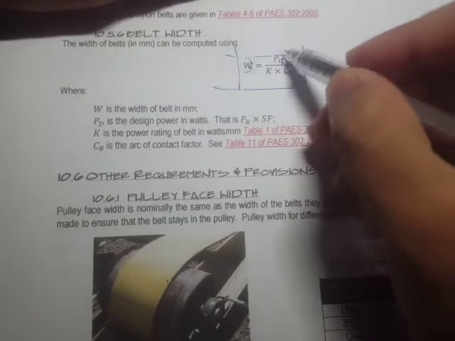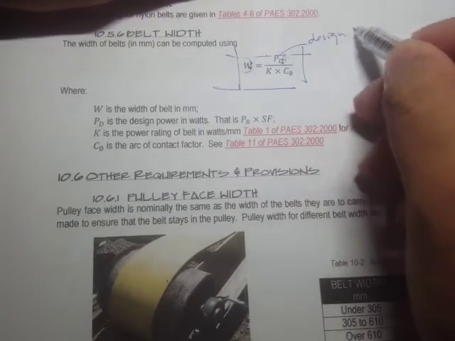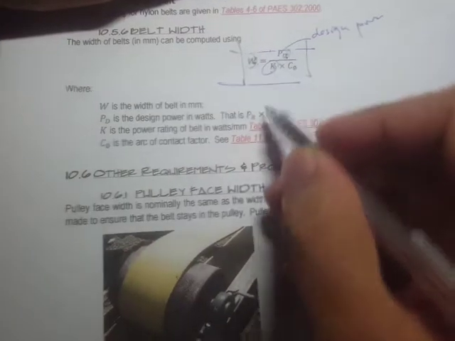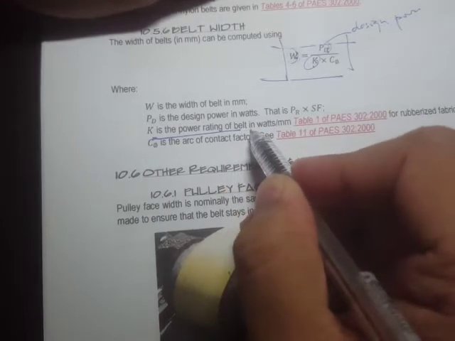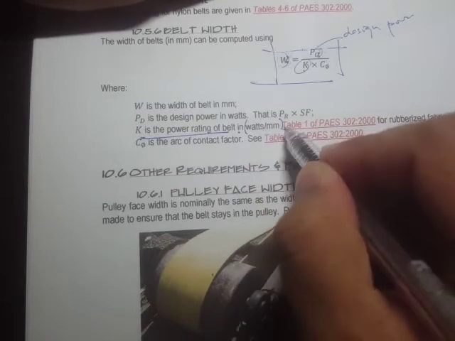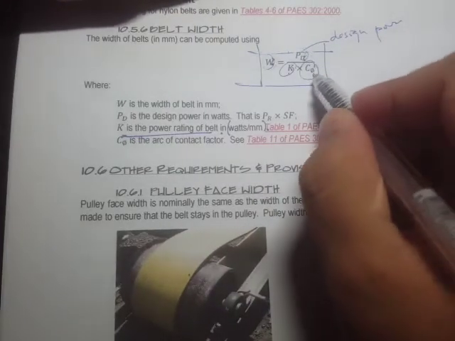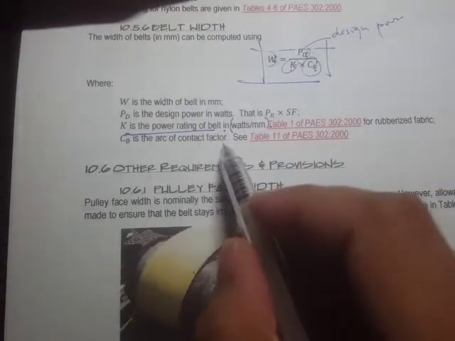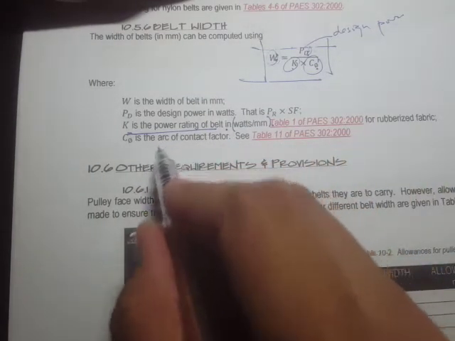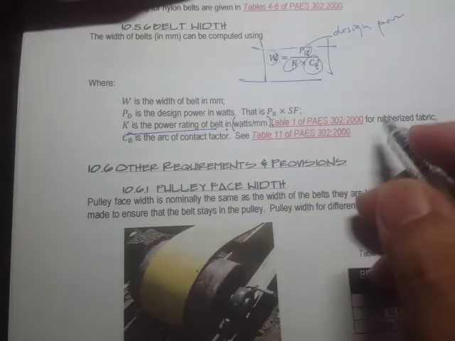This is the design power, and this K right here is the power rating of the belt. We can obtain this from the table, and take note, this is in watts per mm. And this C is the arc of contact factor, or correction factor for the arc of contact.